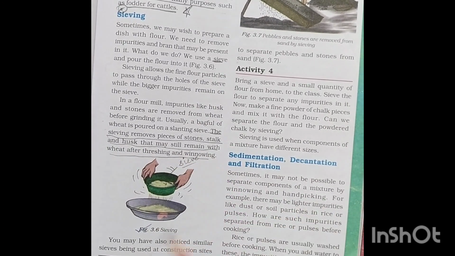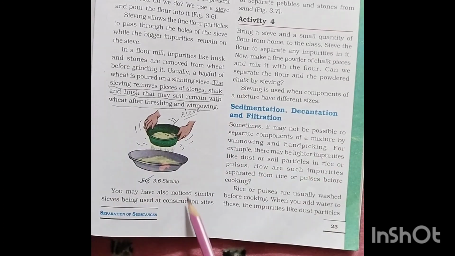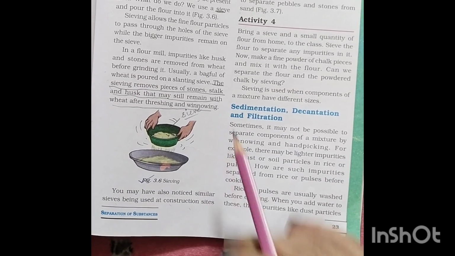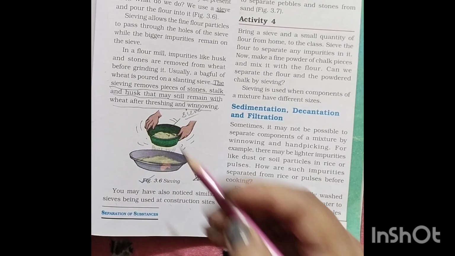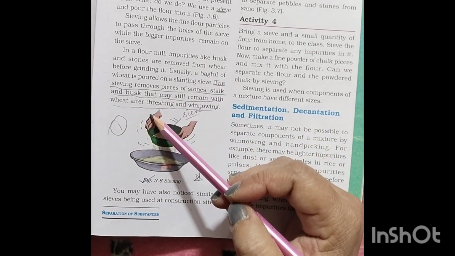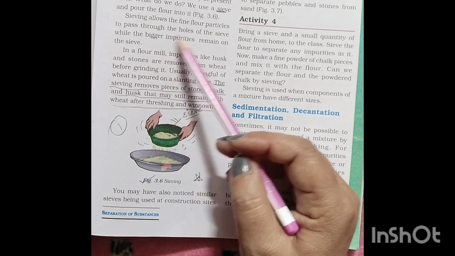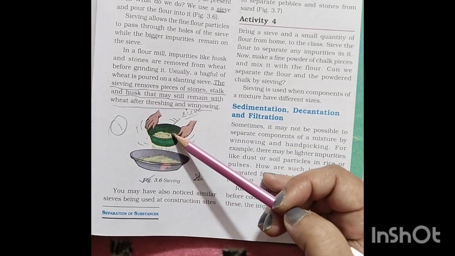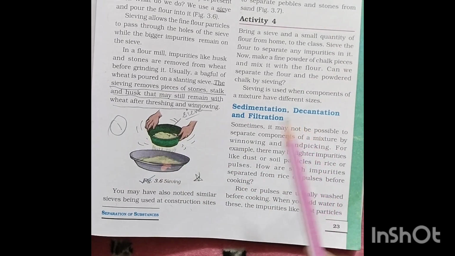The sieving removes pieces of stone, stalk and husk that may still remain with wheat after threshing and winnowing. So you may have also noticed similar sieves being used at construction sites. First important role is that we are passing the flour particles through the holes of the sieve, while the bigger impurities are separated from the flour.